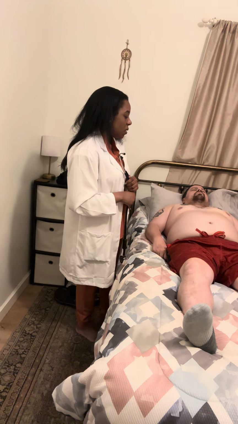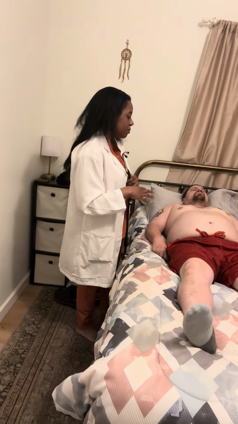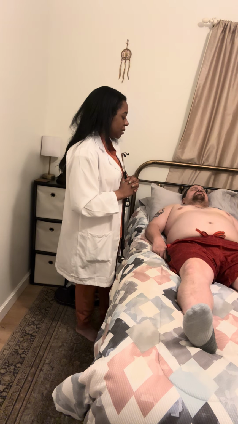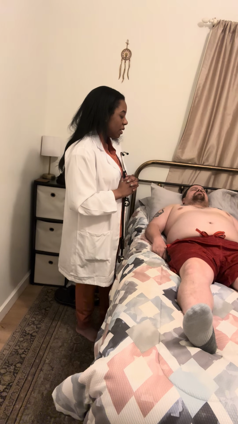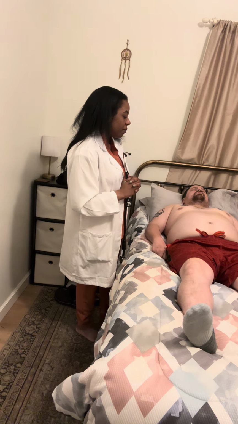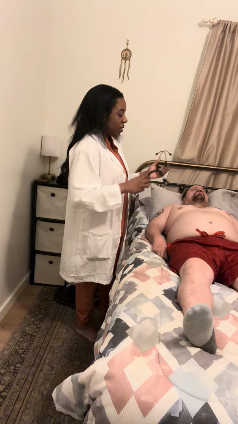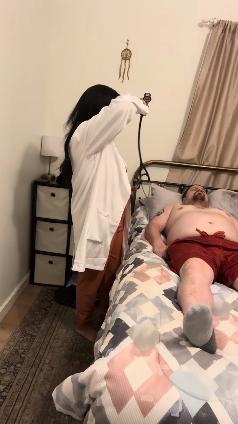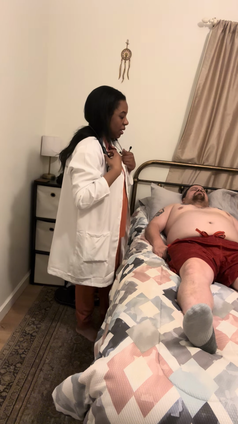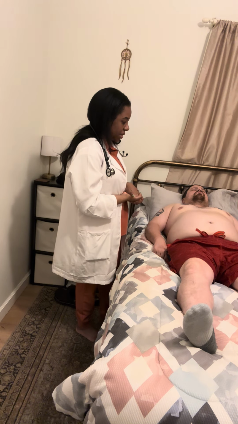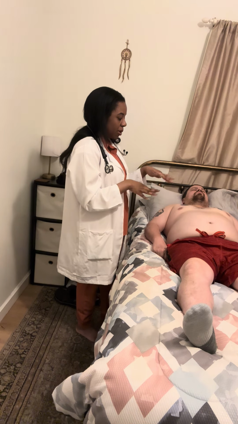So now that I have completed the auscultation portion of the assessment, I'm going to move on to the peripheral vascular portion of the assessment. To begin, I'm going to start by palpating the patient's arterial pulses.